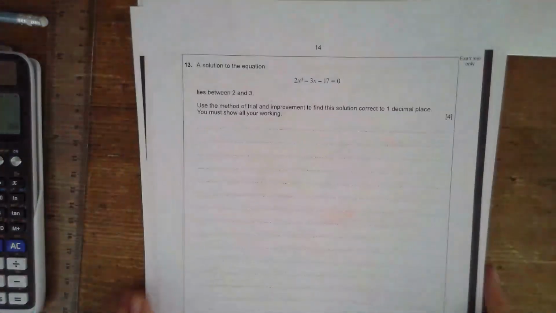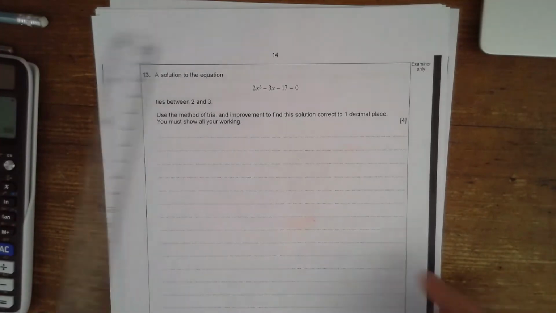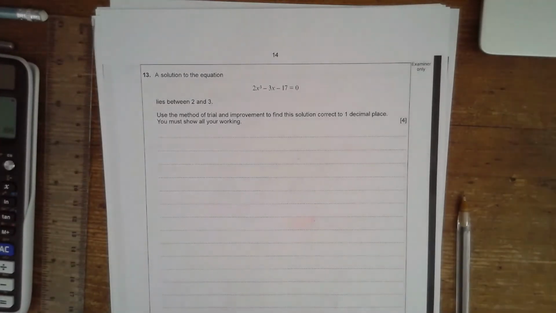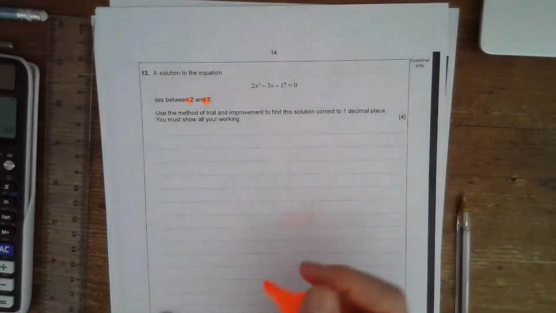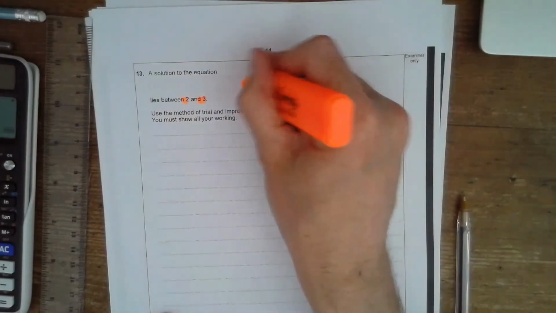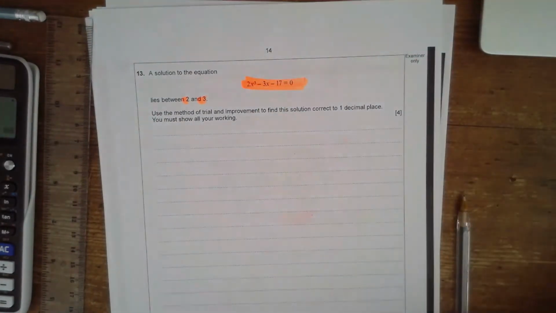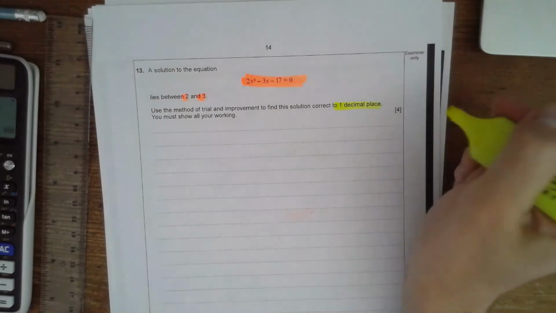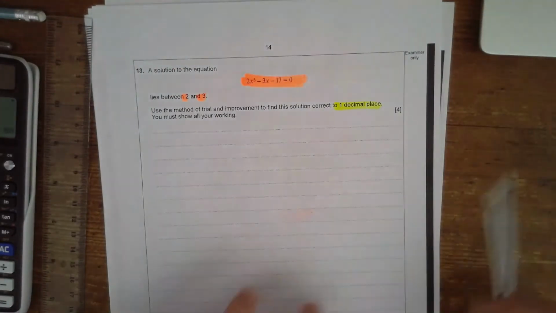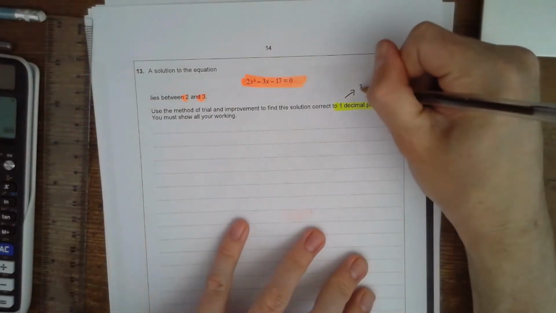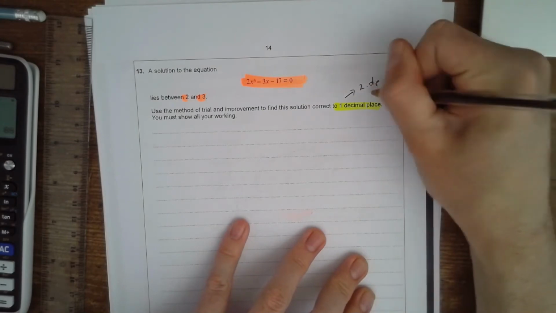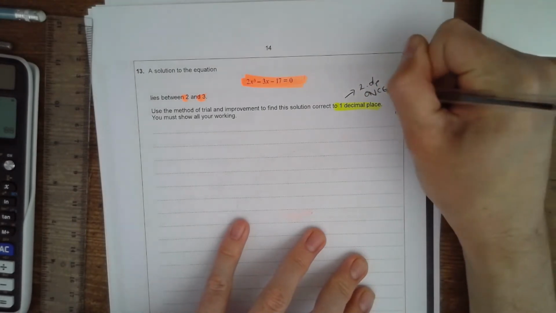Okay, then over the page, question 13 is a question on trial and improvement. Whenever we're doing this, we're doing a couple of things. The first thing to identify is the numbers that they give me there. I'm going to sub into that equation there. It will get me a mark. The second thing to identify is the number of decimal places it asks you. You always go one more. So we're going to go to 2 decimal places, but only once to check, okay?